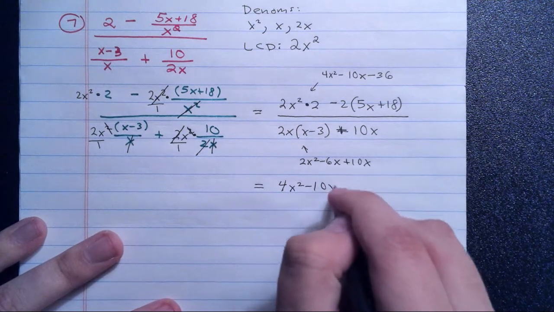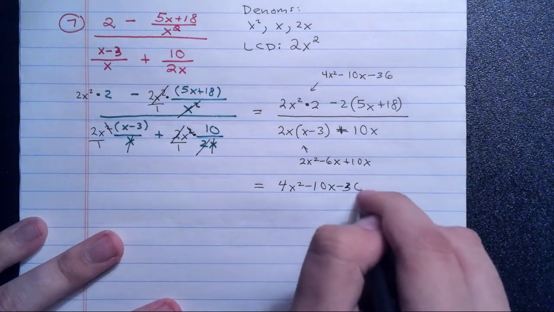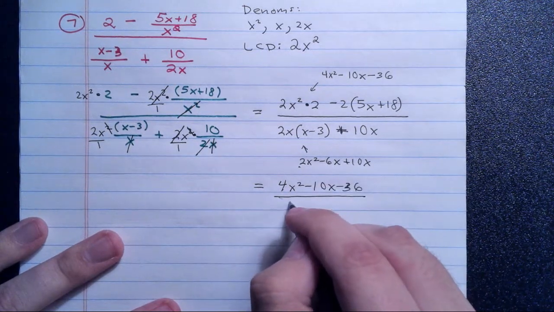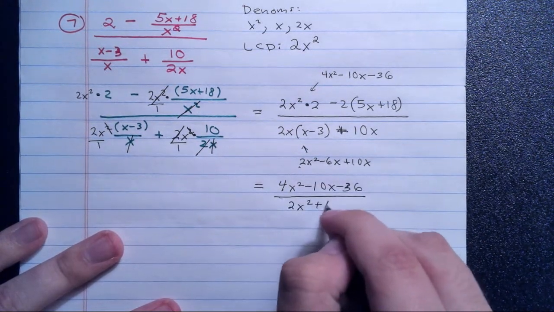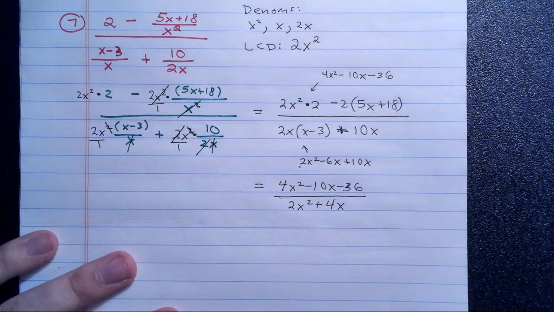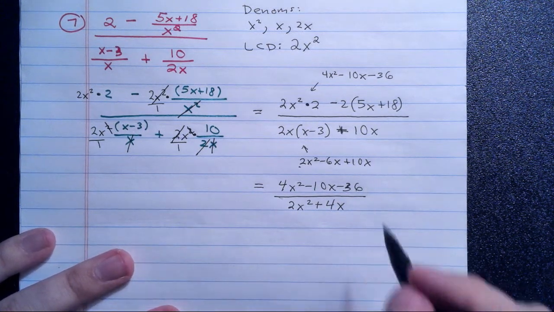4x squared minus 10x minus 36 for the numerator. And down here, this will be 2x squared plus 4x. Well, this doesn't stop being any more complicated at this point. I need to factor this. So let's look at factoring these things.